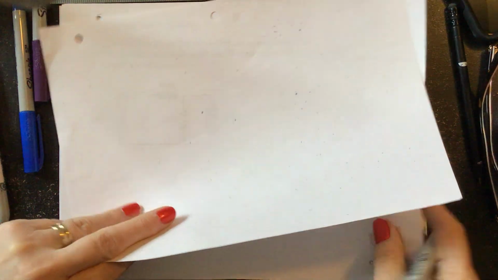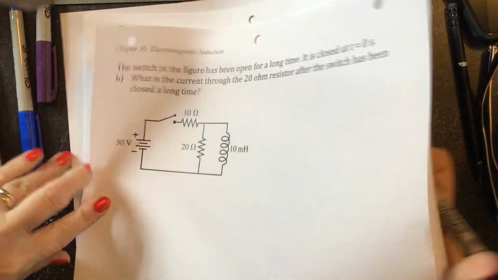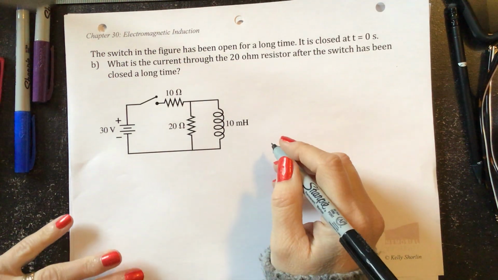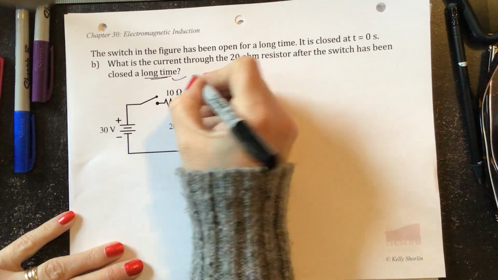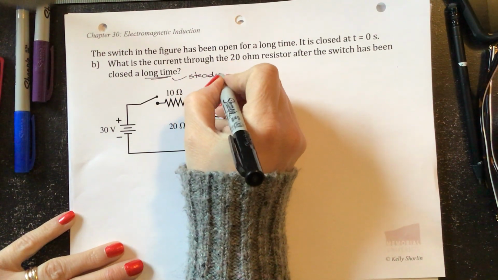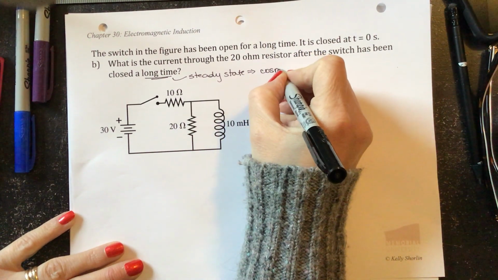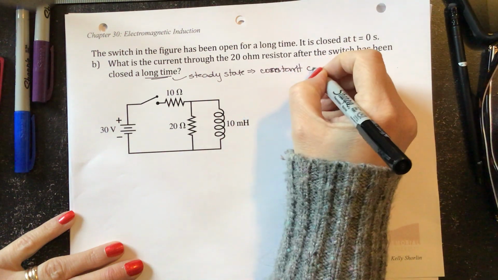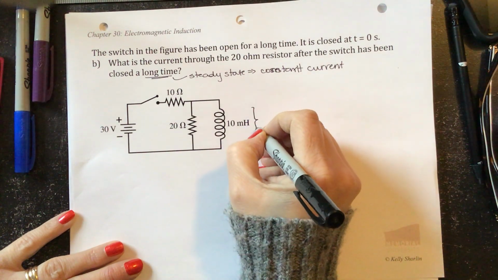What happens after the switch has been closed for a very long time? So what is the current through the 20 ohm resistor after the switch has been closed for a very long time? So that means we've reached steady state. And steady state means constant current. And if we have constant current, there is no potential drop across the inductor.